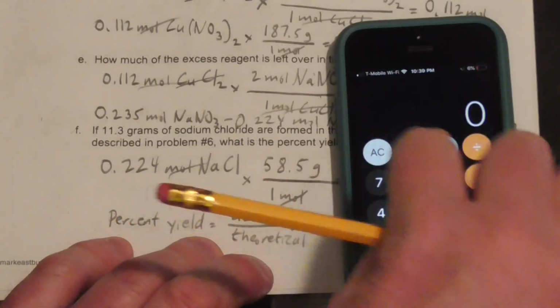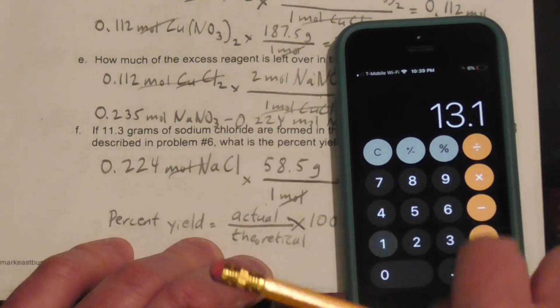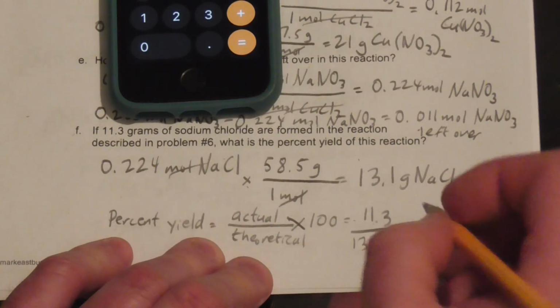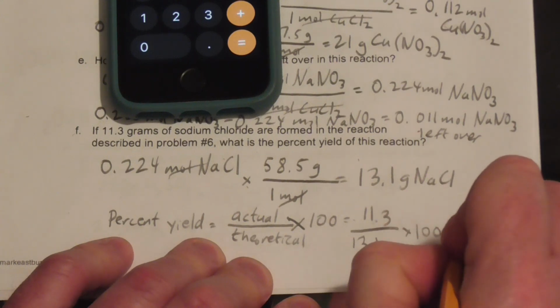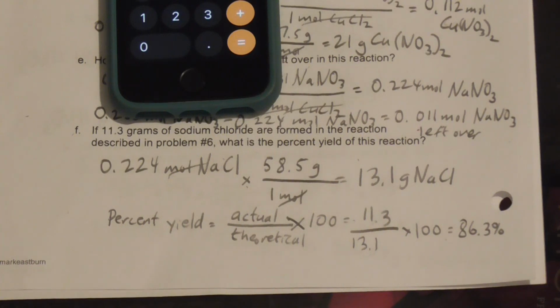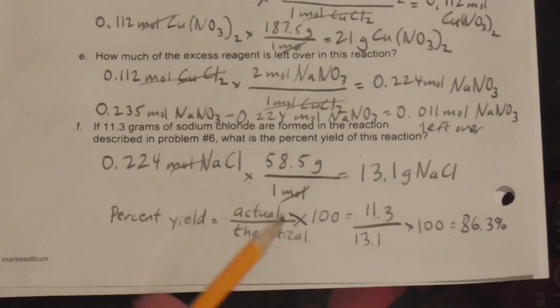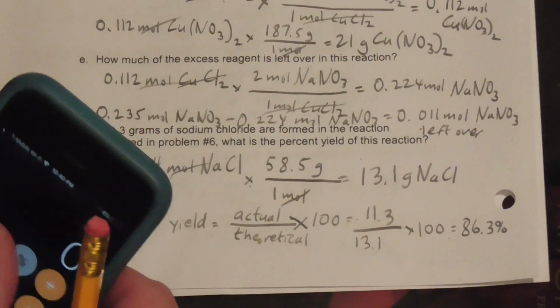So 11.3 divided by 13.1 equals 0.8625. If we keep this to 3 significant digits, we multiply that by 100, and we end up getting 86.3% yield. That is our percent yield. You will have to do that on the test as well. But you just calculate your theoretical yield, and then you have your percent yield when you're done.